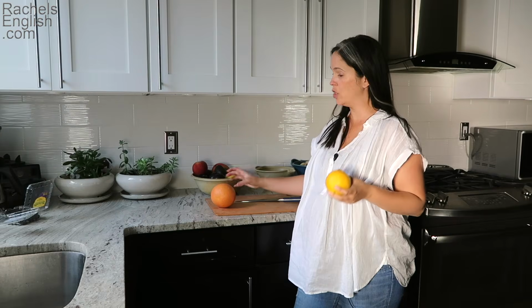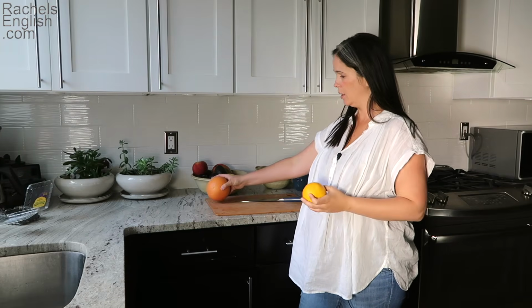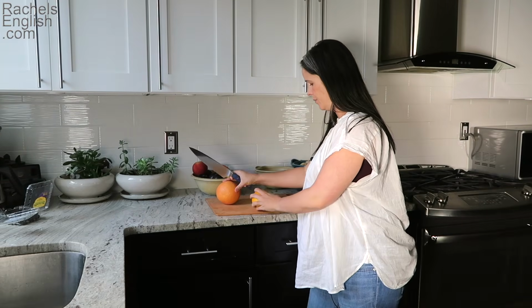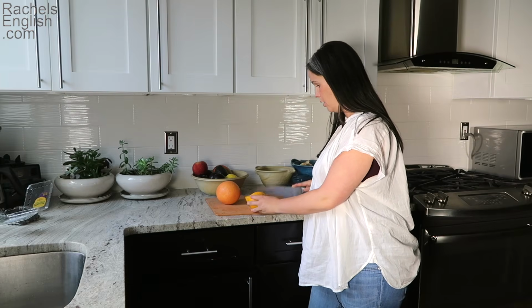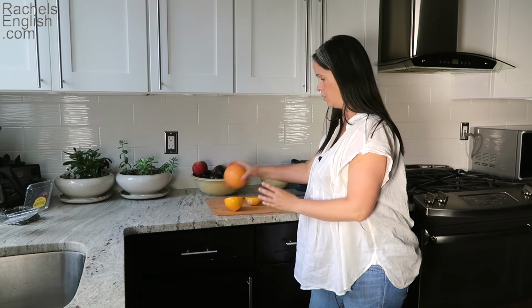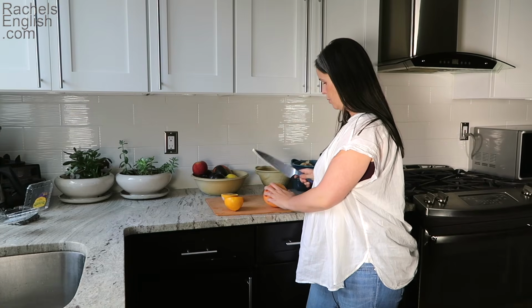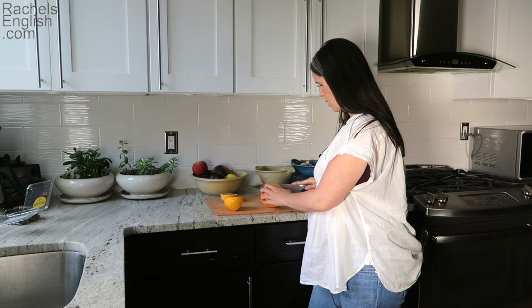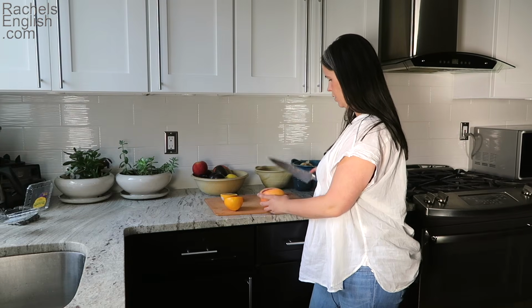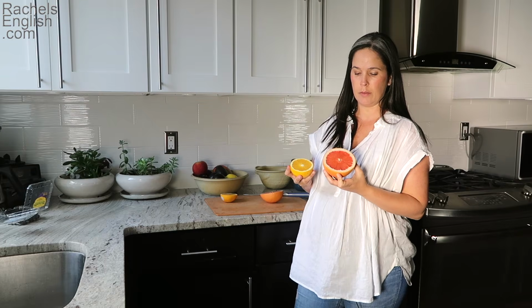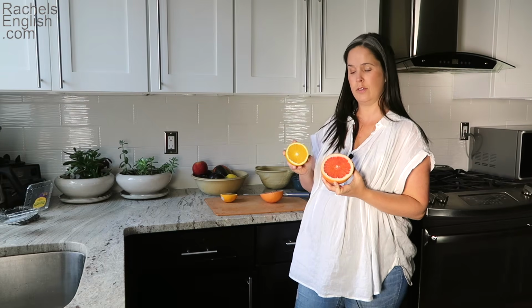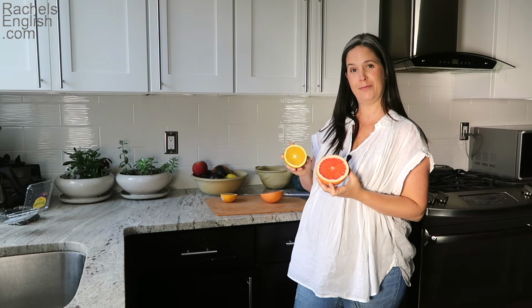I have an orange and a grapefruit. Let's slice them open. Not pictured, tangerine. There are actually lots of different citrus fruits, aren't there? Too many to put in one video about fruits. Okay, so here you can really see the difference. First of all, size, but the grapefruit is that beautiful pink color inside, and then orange is more orange.